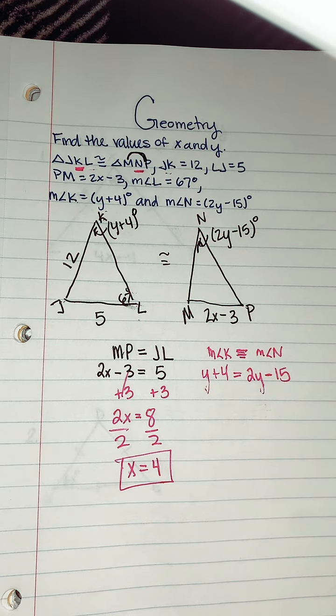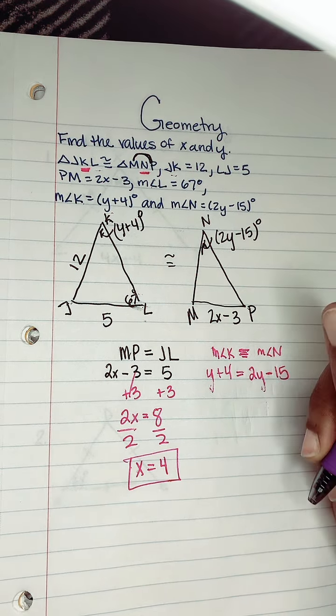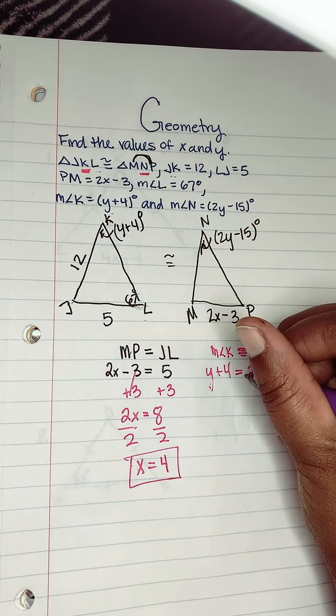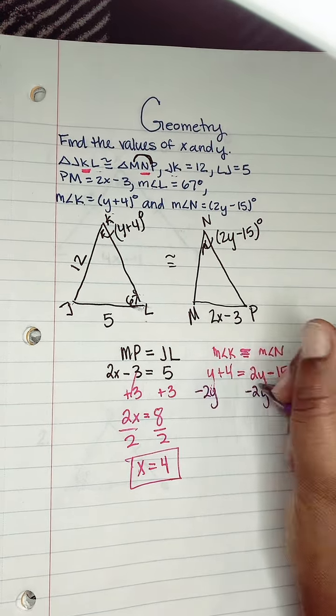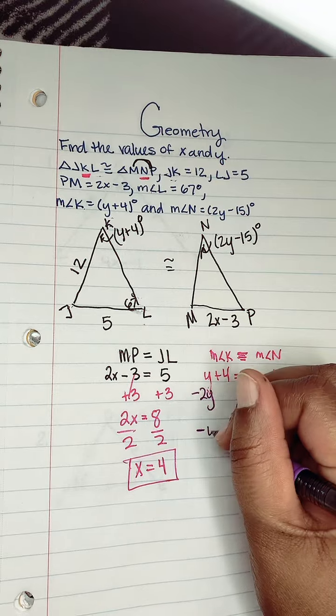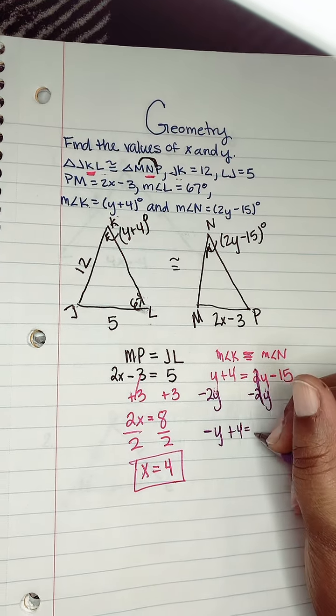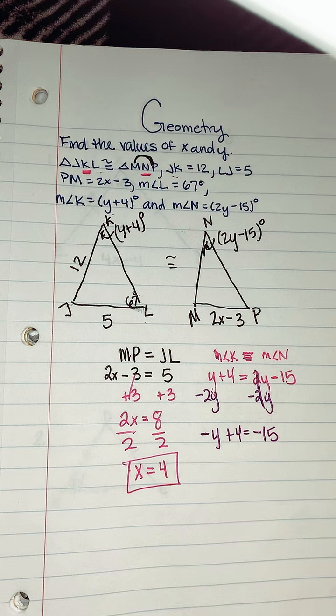So what do we do now? Put it in the chat. What am I moving first? We're going to move whatever I see in the chat first. 2y. Good. So that's what I saw first, so that's what we're going to move first. We're going to move it by doing the opposite of positive, right? So we're going to subtract 2y from both sides. And we're going to get negative y plus 4 equals negative 15.